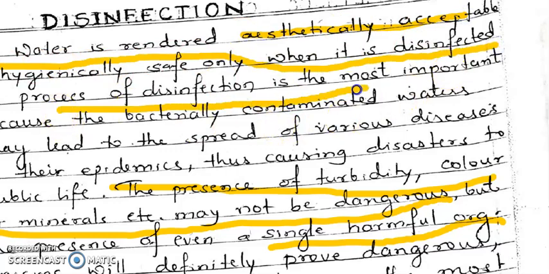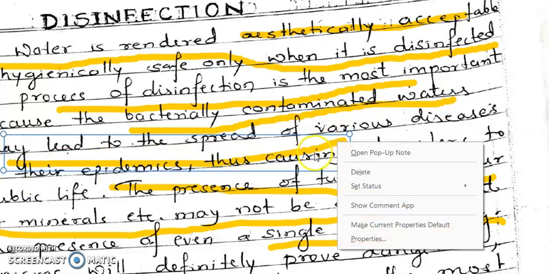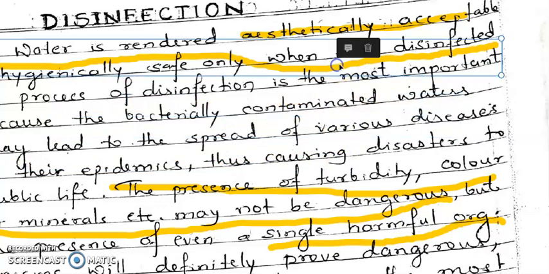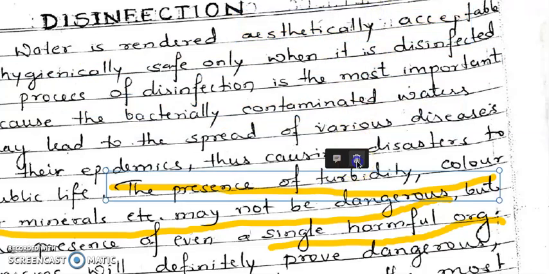Now the process of disinfection is very important, because the bacteriologically contaminated water may lead to spread of various diseases. So you have seen earlier, there are many types of waterborne diseases which are going to create problems to the health of the people because of these microorganisms.